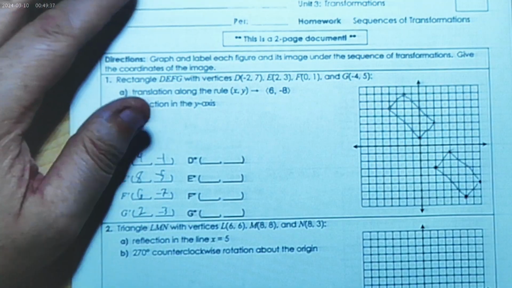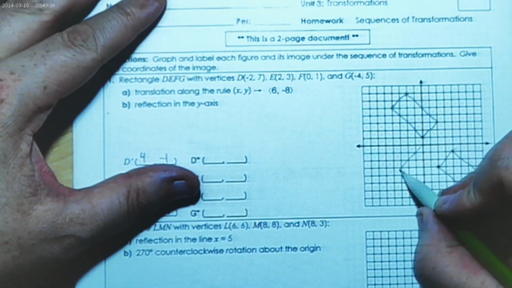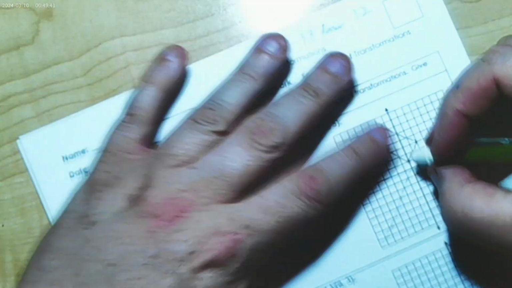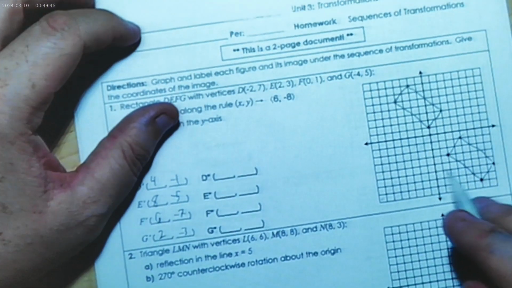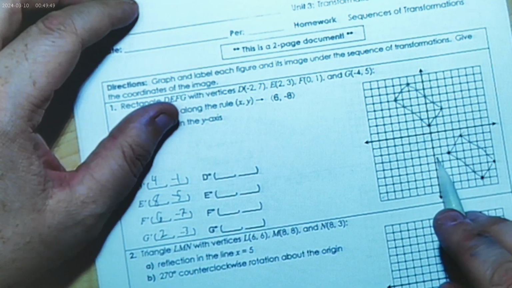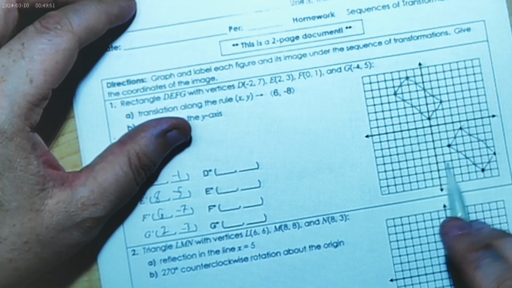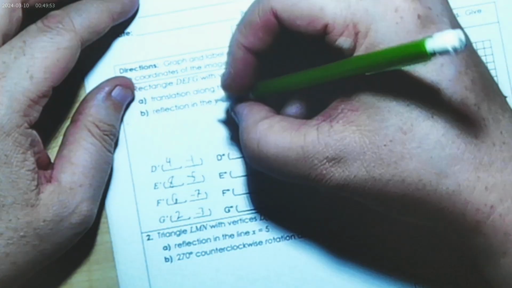Reflection in the y-axis. All right. So what we're going to do is, wait, that's y equals x. So when we're reflecting in the y-axis, all of the y coordinates are going to stay the same.